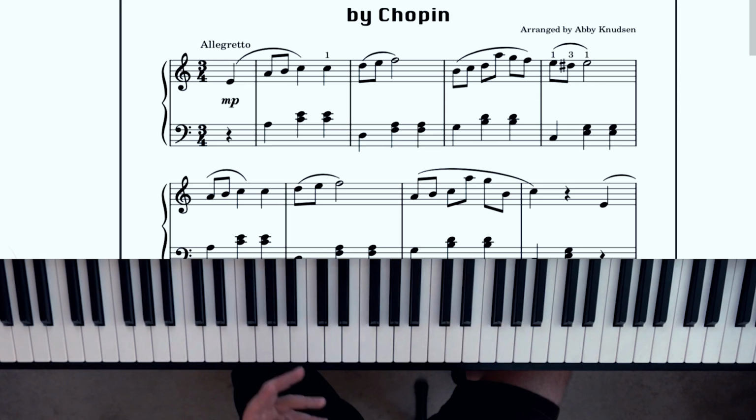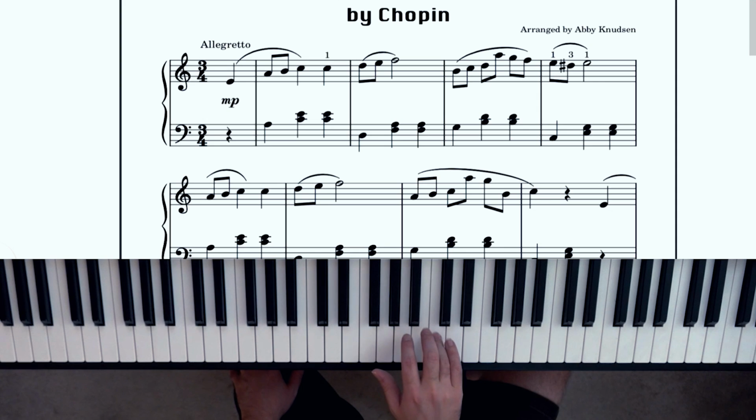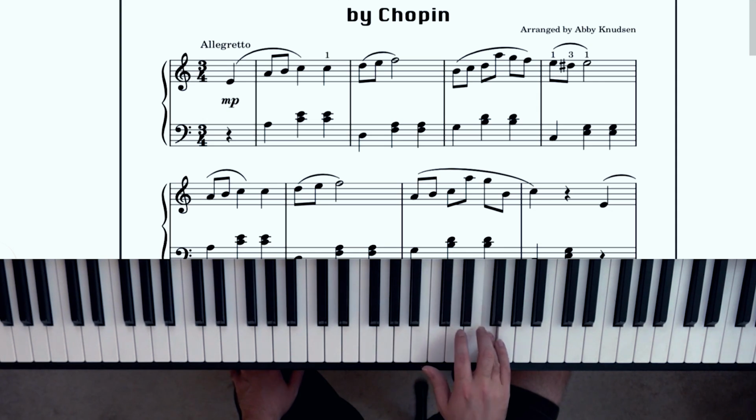Now, quick tip, if it's too much for you to count 1 and 2 and 3 and all the time, I go bum bum bum, or I just go bum bum bum bum, bum, bum.